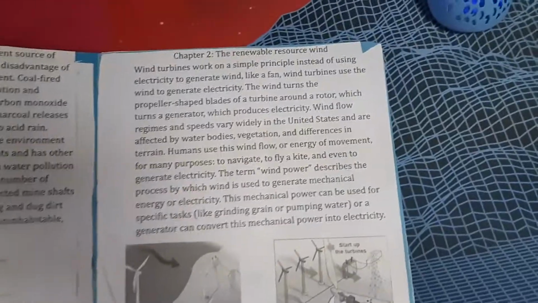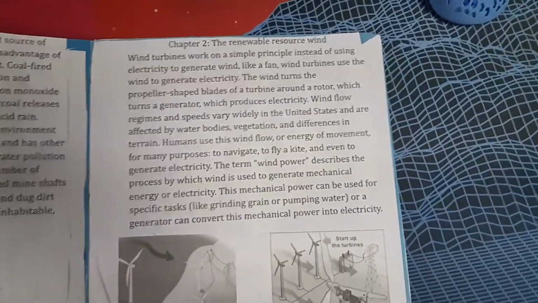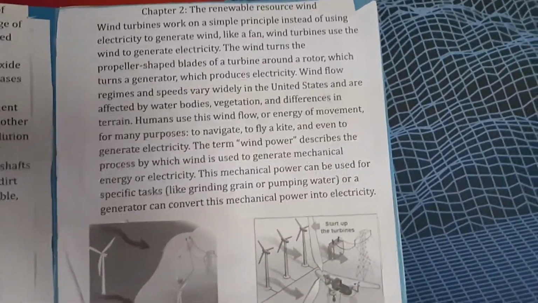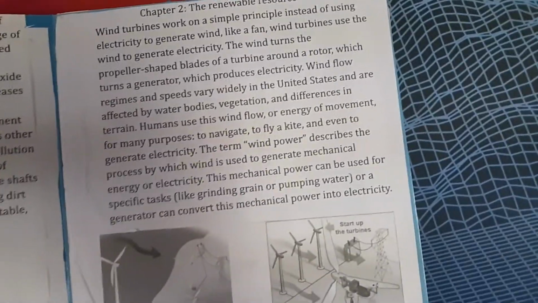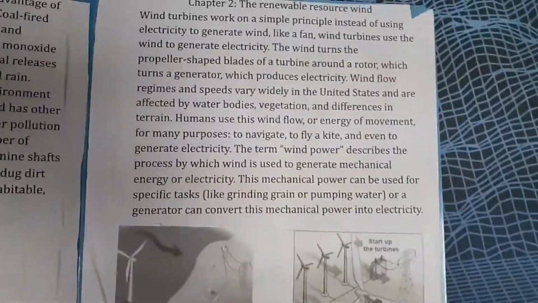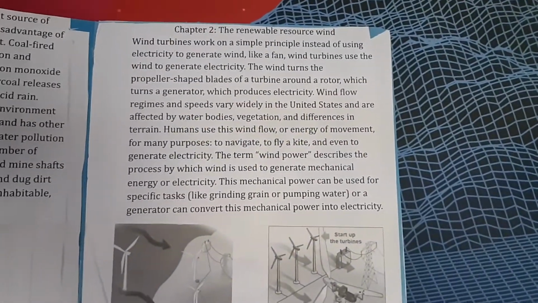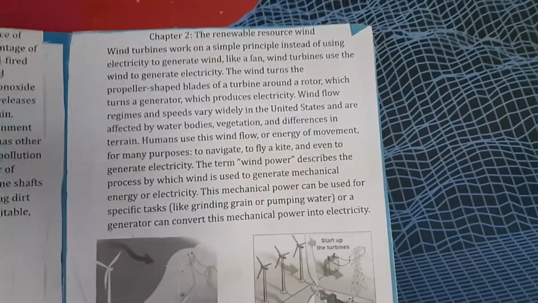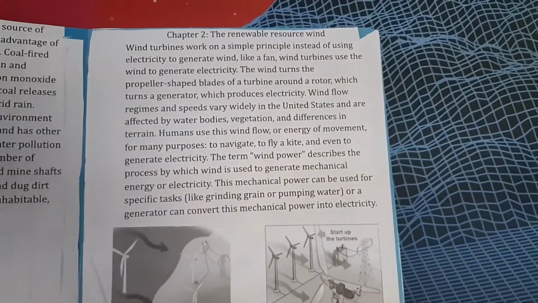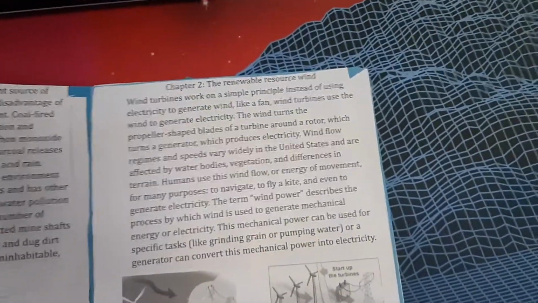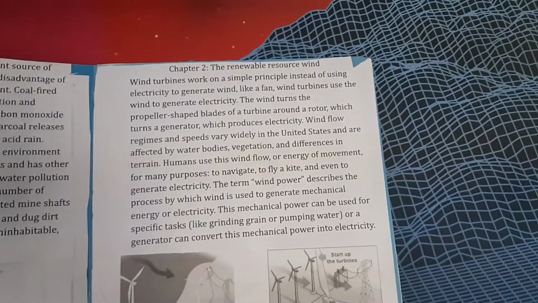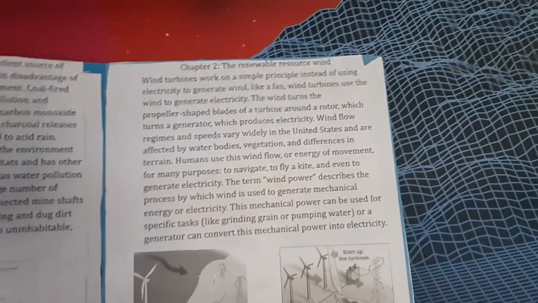So wind turbines work on a simple principle. Instead of using electricity to generate wind like a fan, wind turbines use the wind to generate electricity. The wind turns the propeller-shaped blades of a turbine around a rotor, which turns a generator, which produces electricity. Wind flow and speeds vary all around the United States, but we humans use the wind flow, or energy of movement, for many purposes, like to fly a kite and generate electricity.